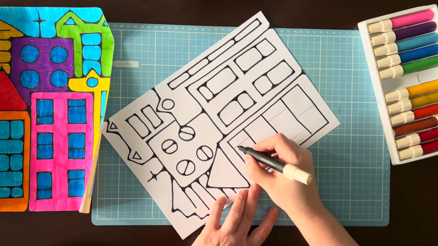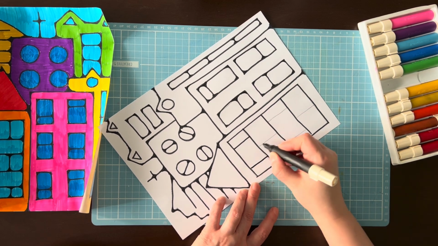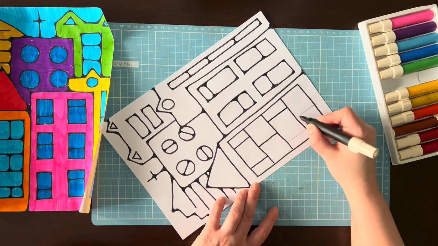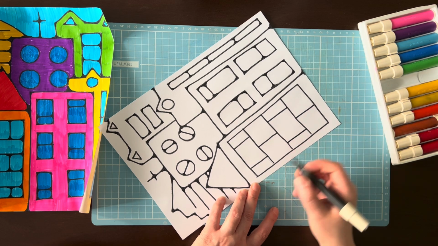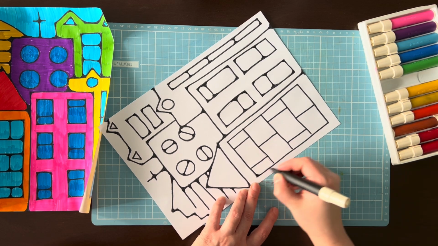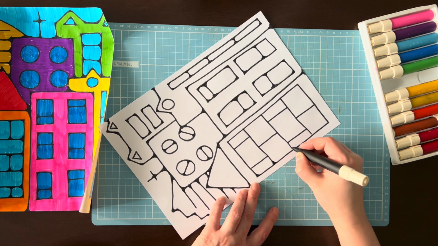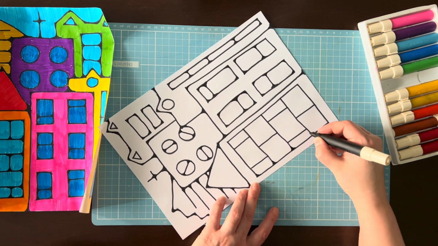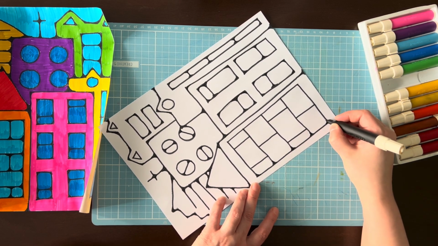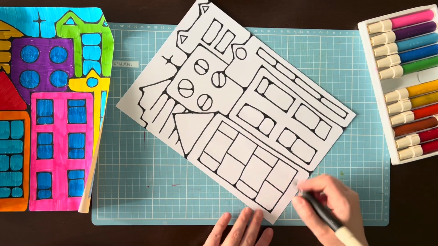Now I'm not always exactly on the lines, and that's totally fine. Okay, now with this one, I find it easier to go all the way around and then do the inside.